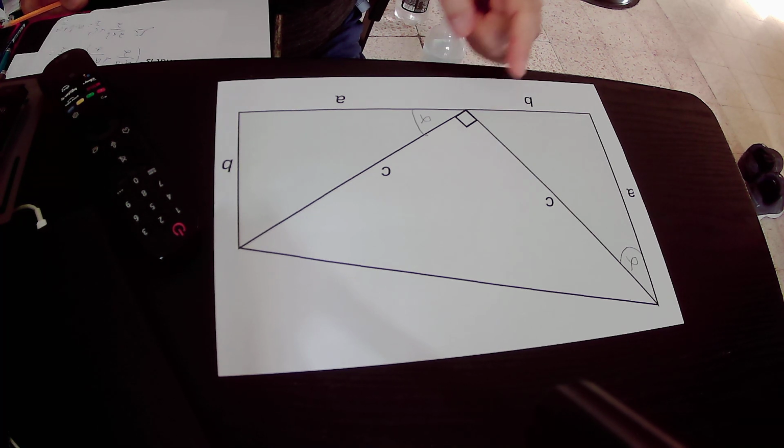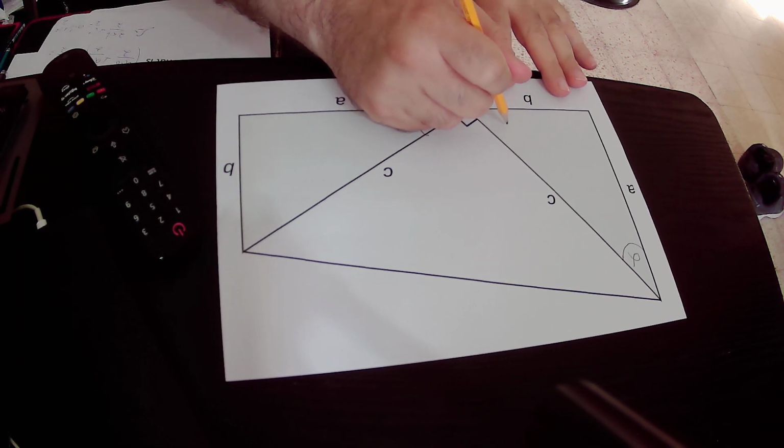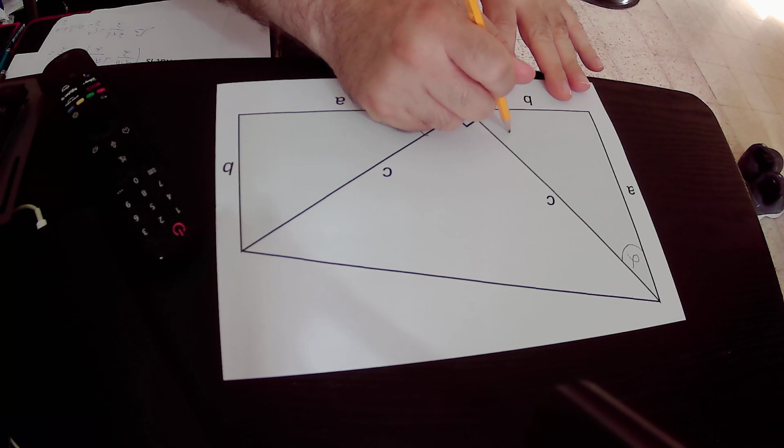We can label this angle between side B and C as x, because we don't know what angle it is.